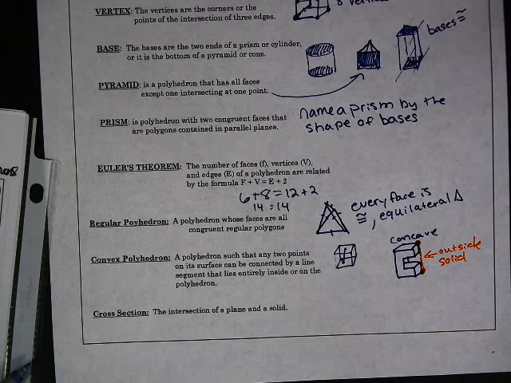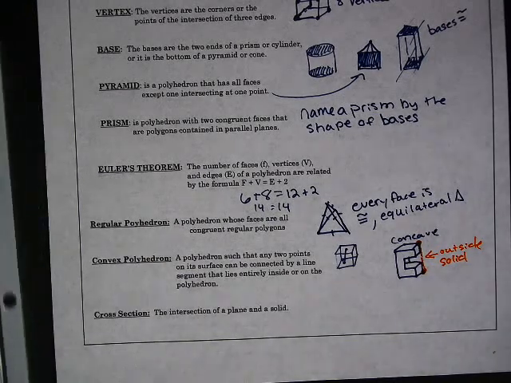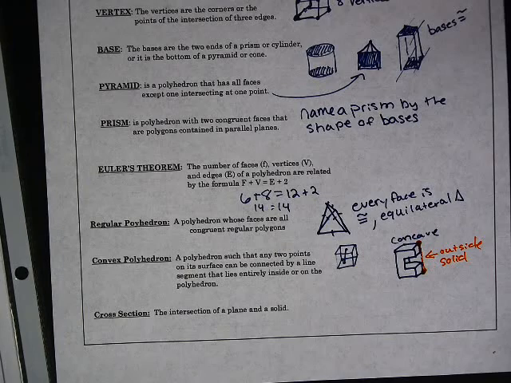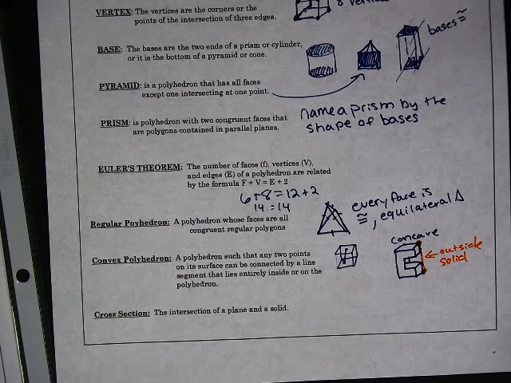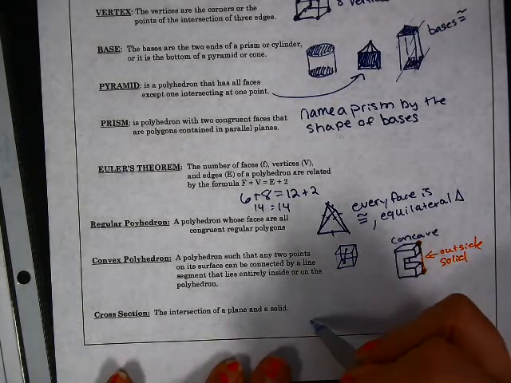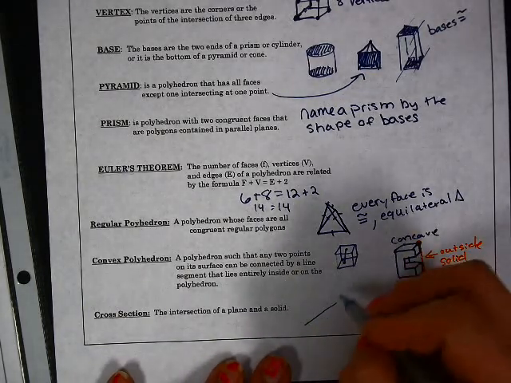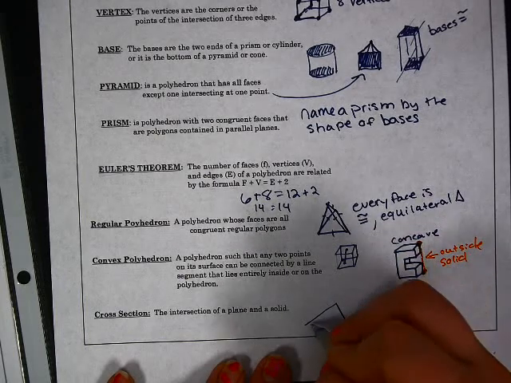polygon, or concave solid. Okay, now a cross section, I'm going to try my best to show you what this looks like, but I recommend looking in your book because they have great pictures. But basically a cross section is if you were to take a plane and cut a solid figure in half, if you were to just extract that, you're going to get a shape. So let me draw a triangular prism here.